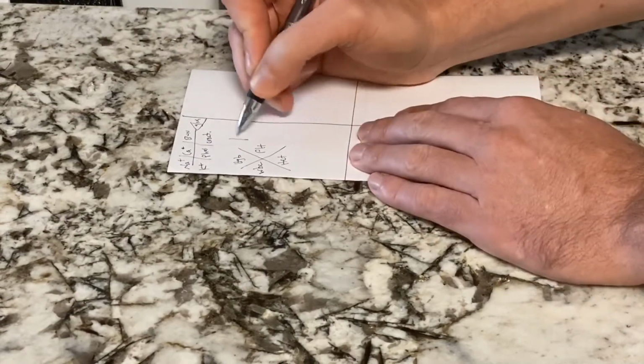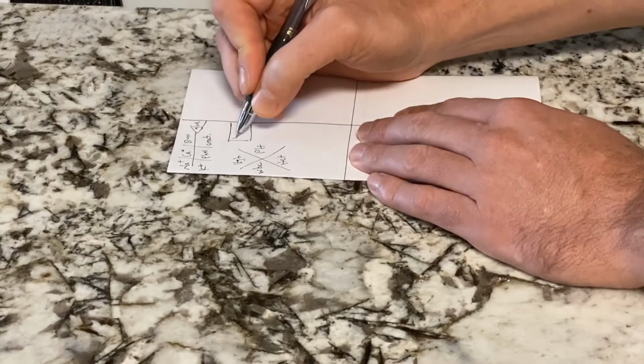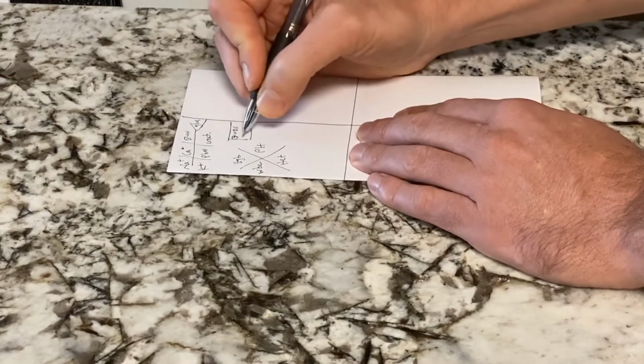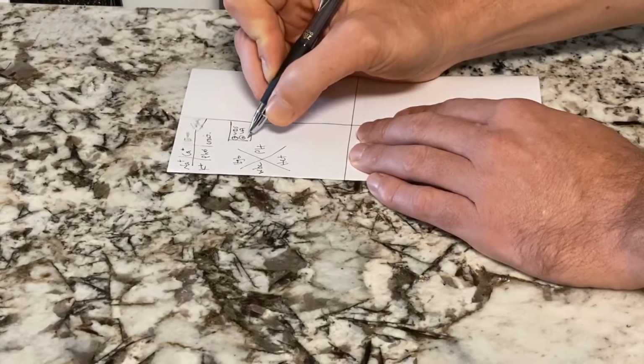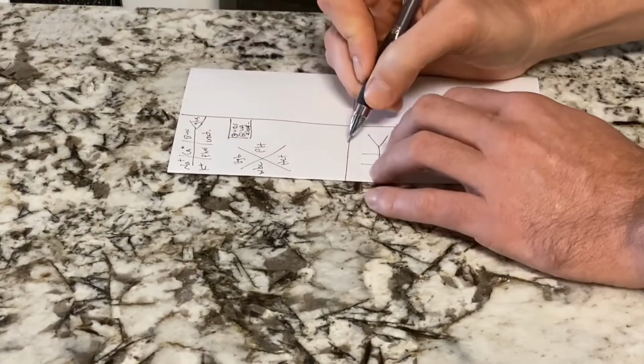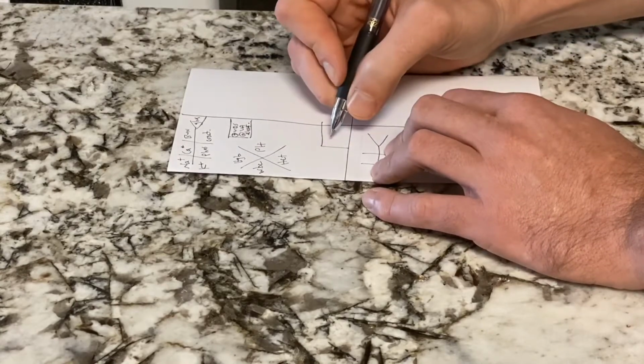Then I'll put other lab values here, like if they have a positive urine drug screen, if they had a positive urinalysis, like they have a UTI, or other electrolytes. Put that here. I draw a box and I put allergies here.